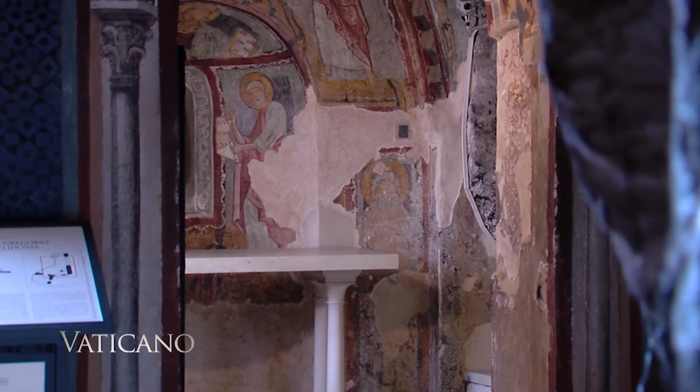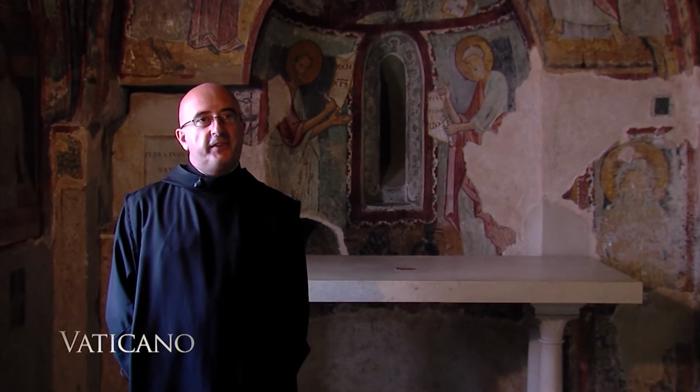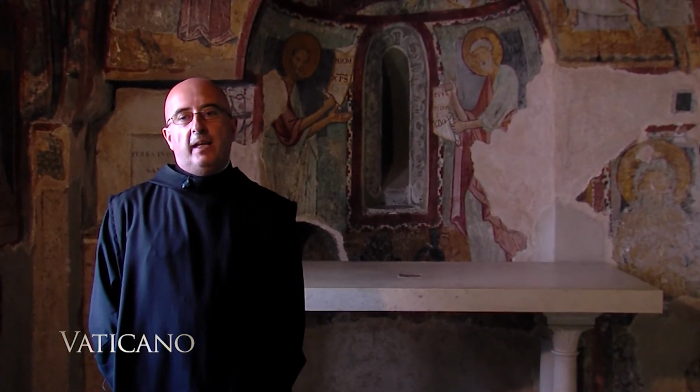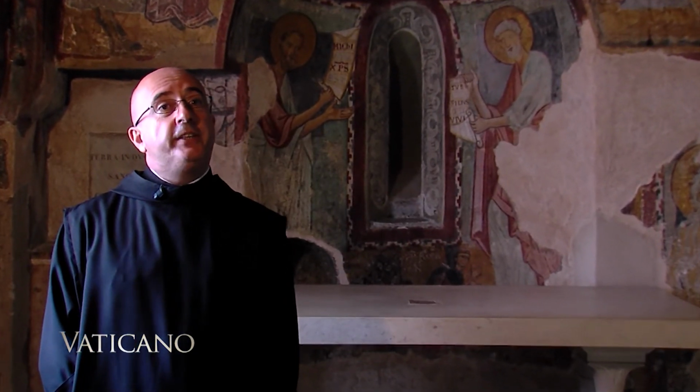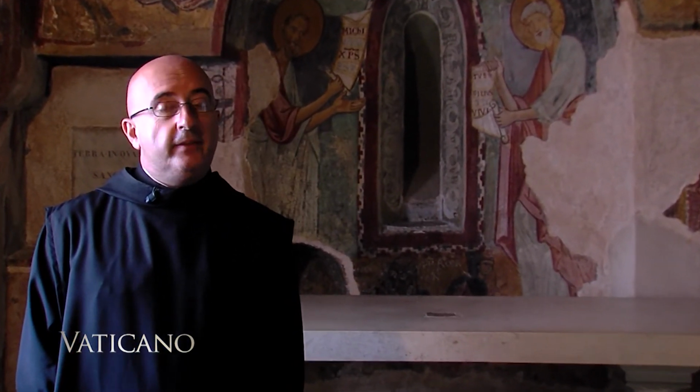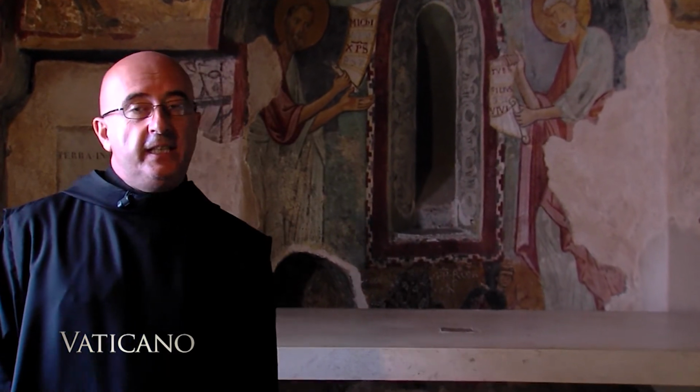The most important fresco here is the portrait of St. Francis of Assisi. Francis of Assisi arrived here in the year 1223 to pray in the cave. As you know, Francis would receive the stigmata in 1224, and he died in 1226. So when he arrived here, he didn't have the stigmata. So what happened? The abbot of that time saw Francis, and he told the monk, who was a chronicler, to write in the chronicle that Francis arrived here.